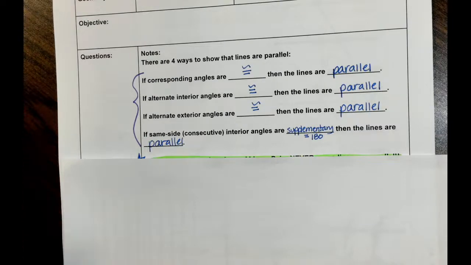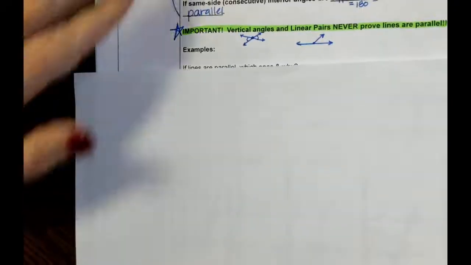So what it's going to look like today is I'm going to give you a picture and some information about the angles, and you're going to be asked to tell me which lines are parallel.